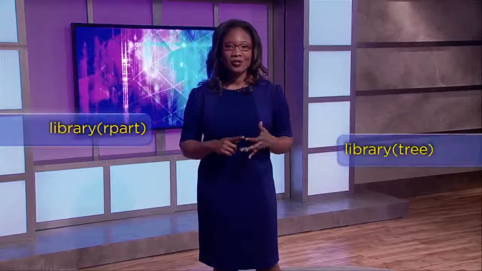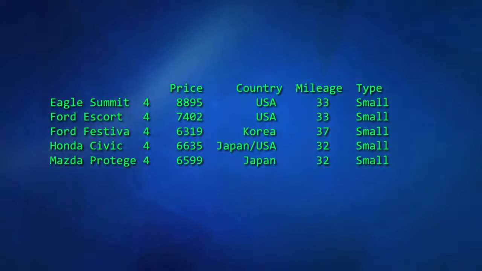All right, let's look at an example in R. The data frame car.test.frame has 60 rows and 8 columns, and it gives us data on the makes of cars from the April 1990 issue of Consumer Reports. Now we're going to use two libraries in R in this lecture, the rpart and tree libraries, because they help us with classification trees and also with regression trees. So we would load those libraries. All right, here's our data set. This is the first 5 rows of our data set.